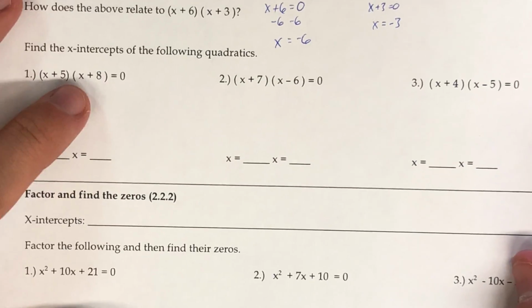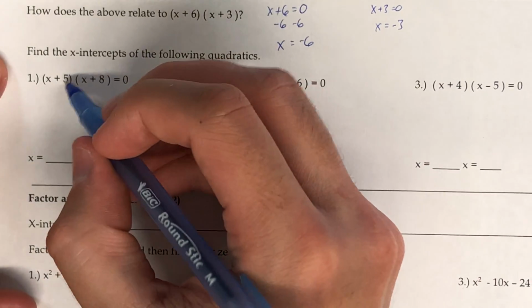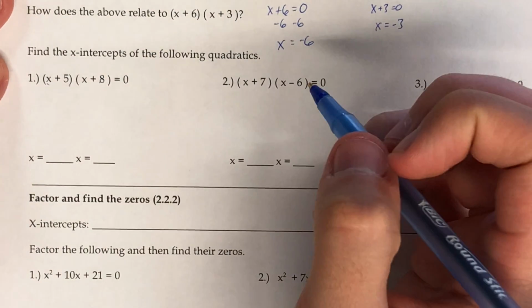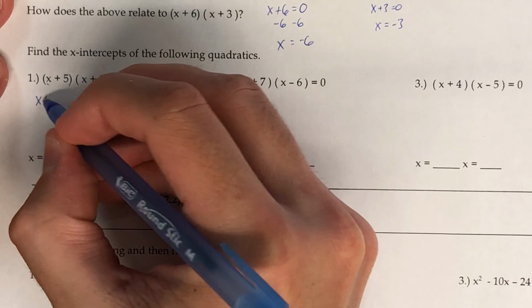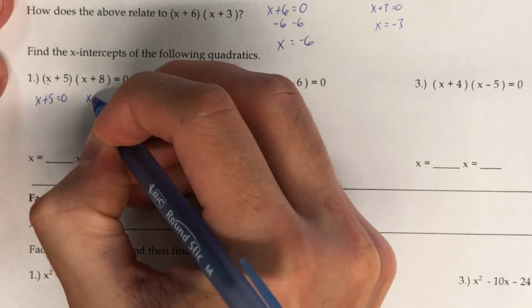So like as we look here, if we have two factors, x plus 5 times x plus 8, what we do is we set each of those equal to 0.